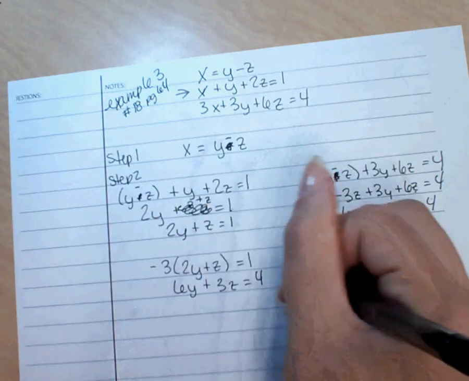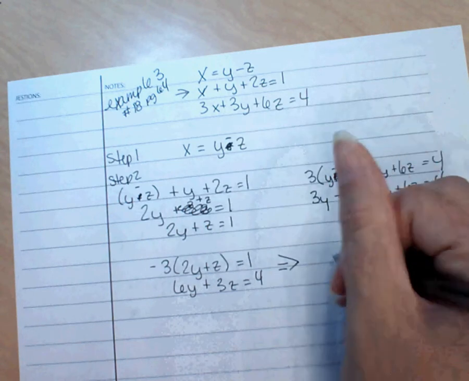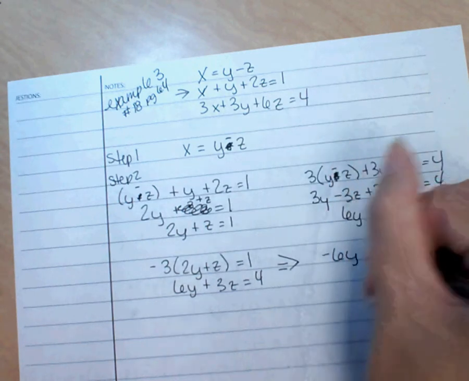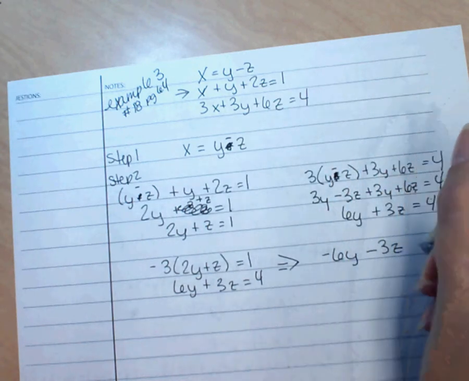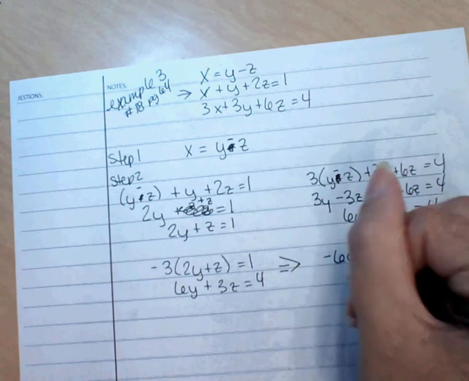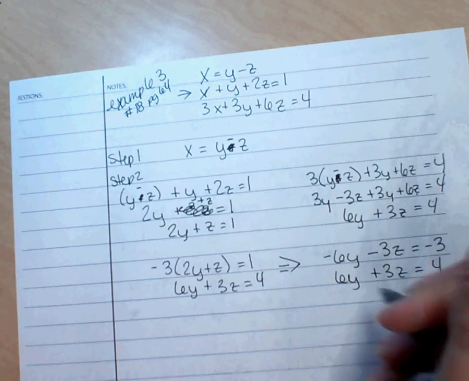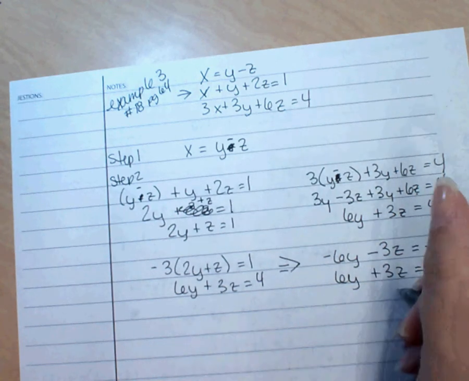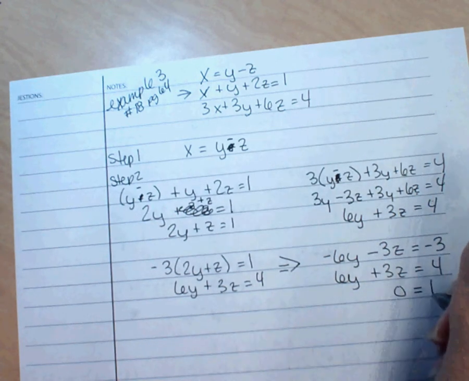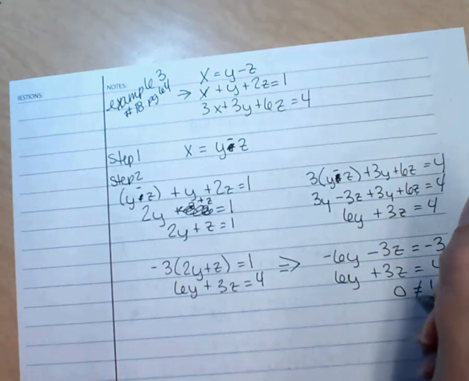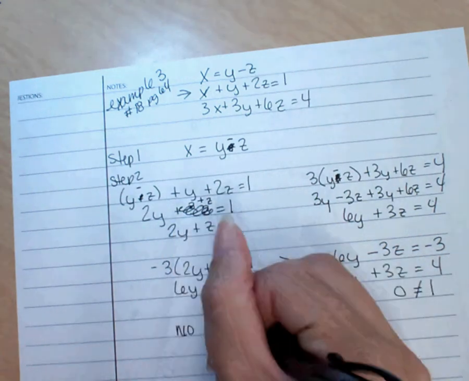So if I multiply my top equation by negative 3, I'll get negative 6y minus 3z is equal to negative 3, and 6y plus 3z is equal to 4. My y's will cancel, my z's will cancel, so I'll end up with 0 is equal to 1. And those are never equal, so this is no solution.